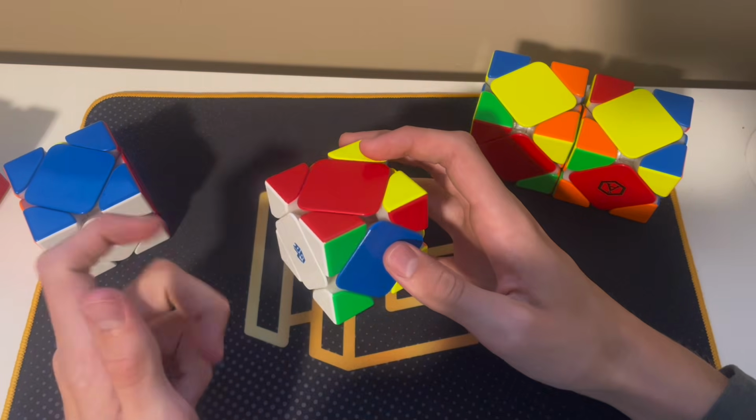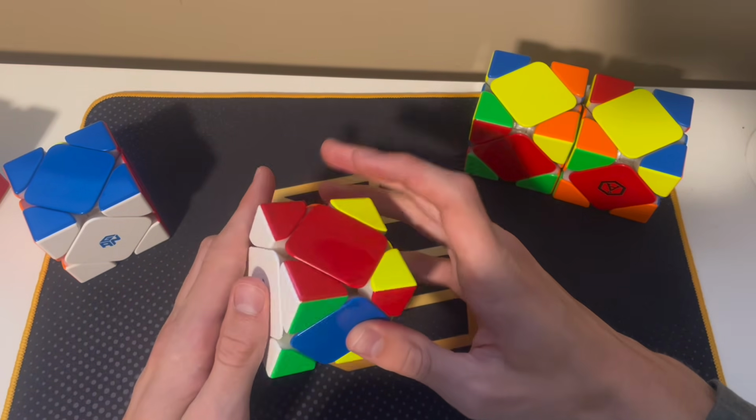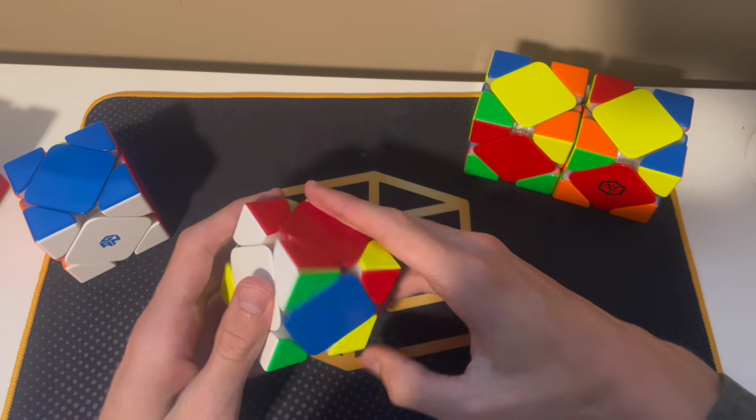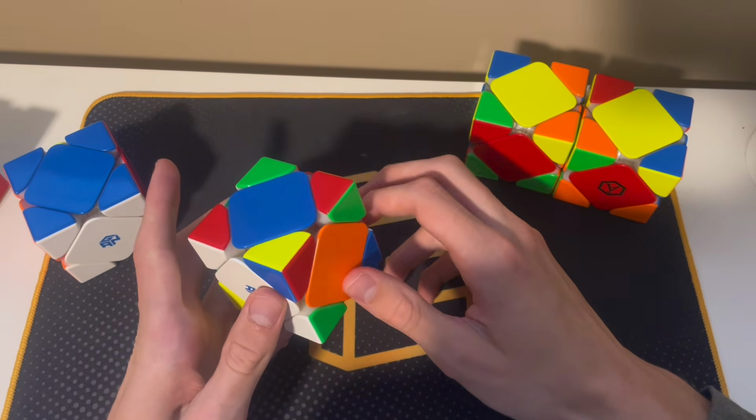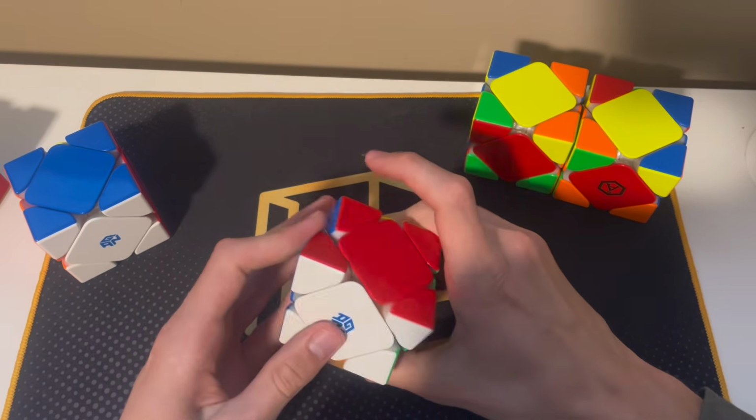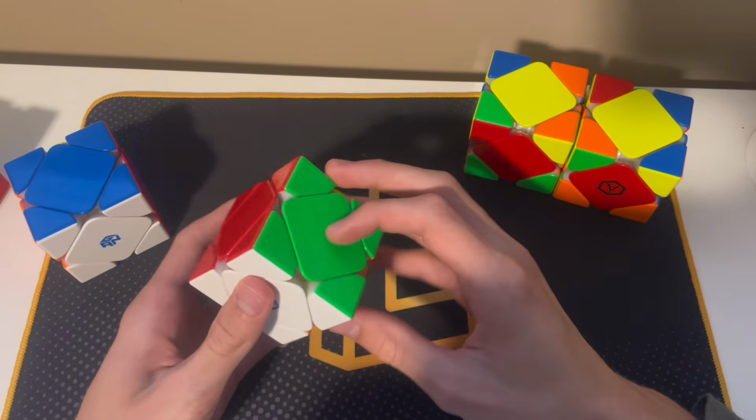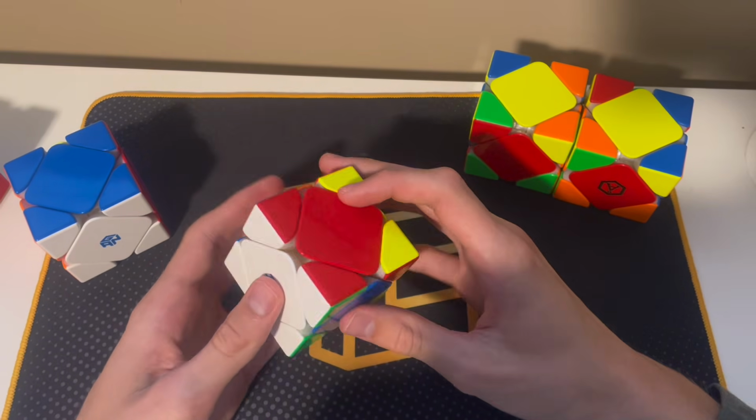And then for this one, we're going to do a similar thing, but from this angle. So we're going to do little b, big R, sledge right here, then finish with the same 2 moves. So again.